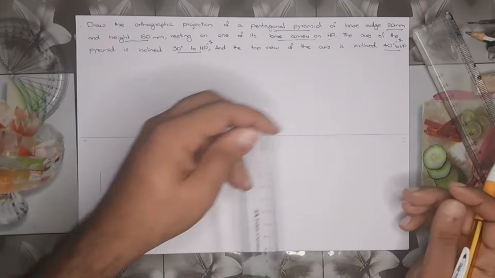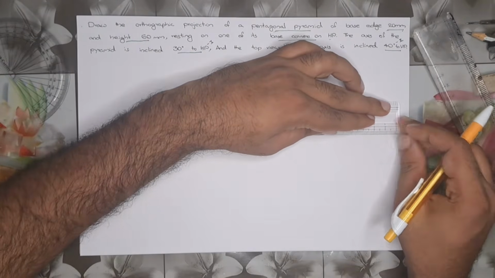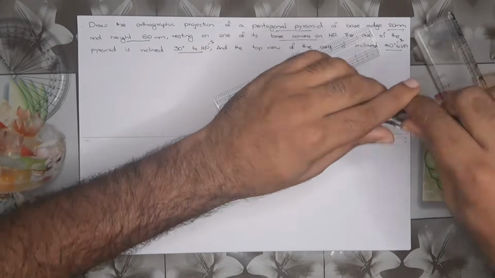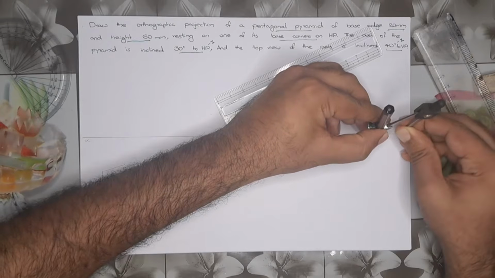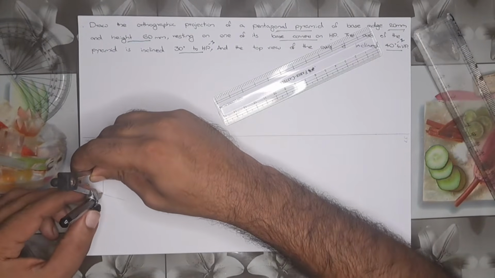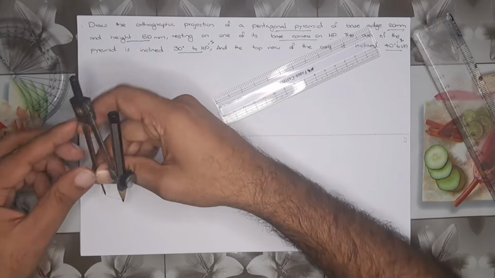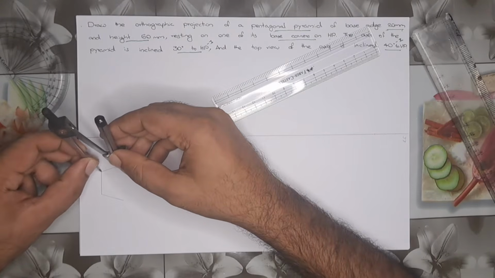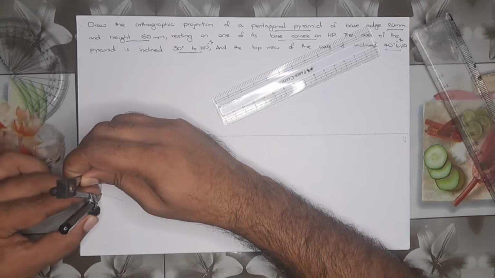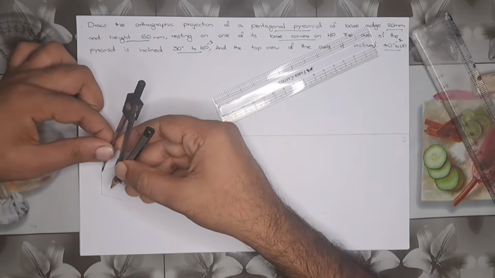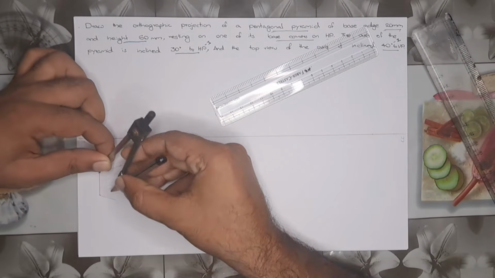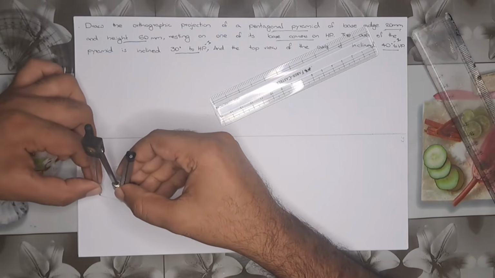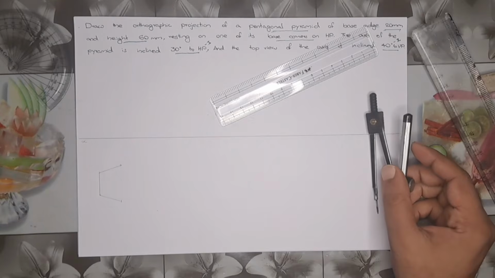Then we have to check whether it is correct or not. So mark the 2 centimeter, or take it from here. Yes, mark the points. Then going for the next.